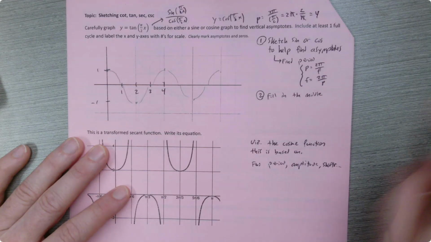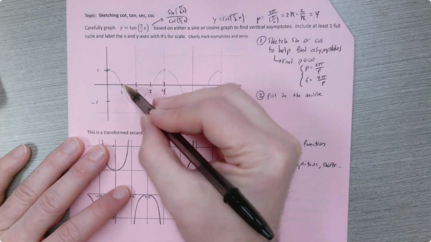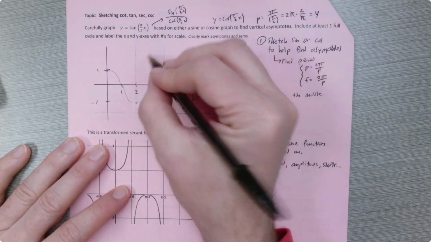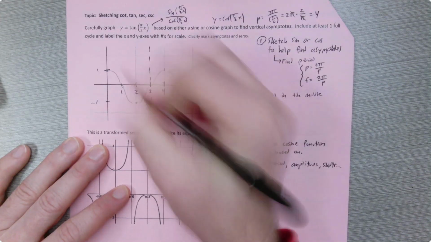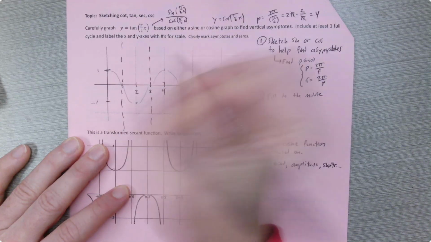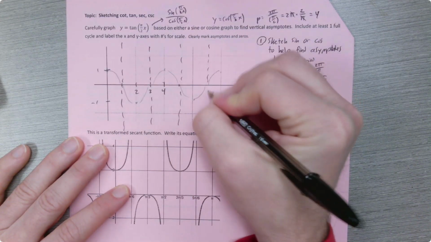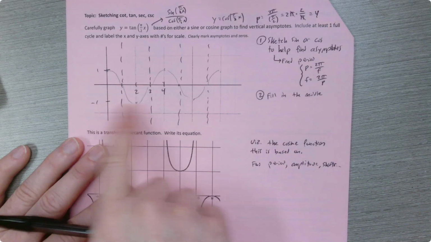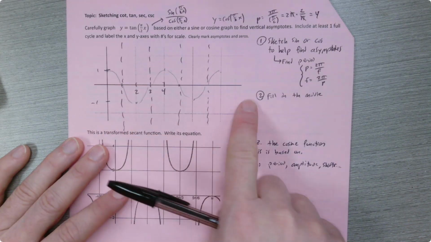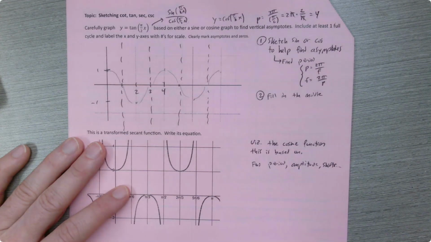Okay, so what do I know? I know that at values of 1 and 3, that's where the vertical asymptotes are going to be. And then let's sketch in a little bit more. For me, it wasn't important on the test if you did multiple periods like this. I just wanted to show you.